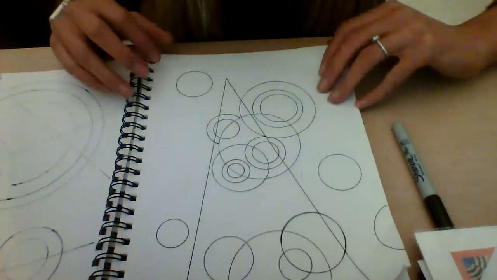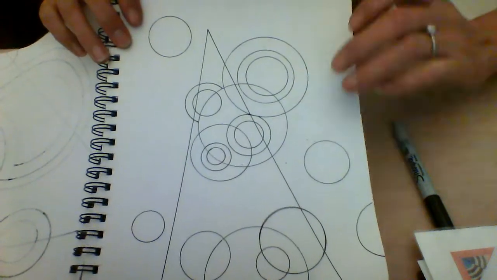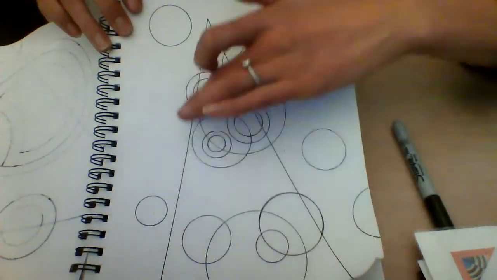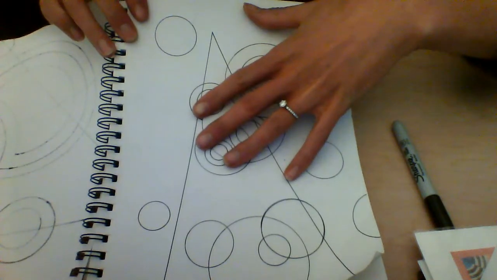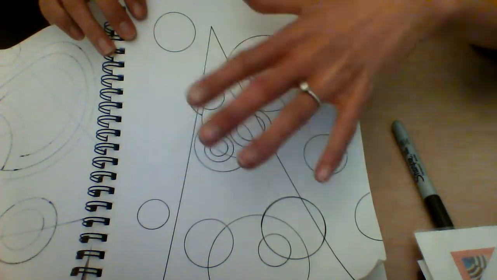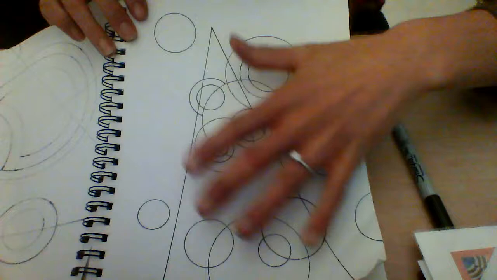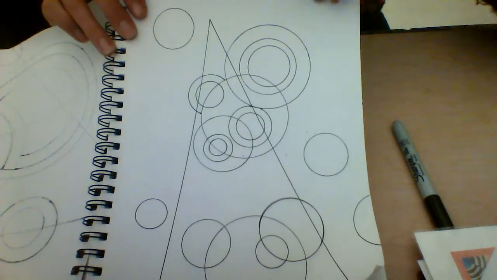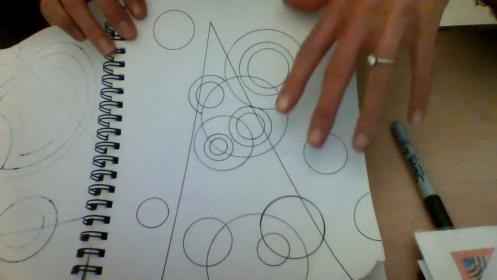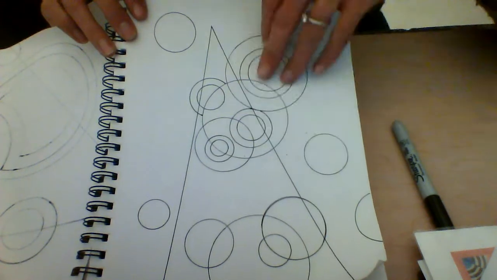Here's one similar concept, but I chose to put a different shape in there. I have a triangle with several circles. This one really reminds me of Kandinsky's work. I was kind of looking at his work and thinking about his work when I was planning this out. So there's enough detail in it that it's going to be interesting when I color it, but just not too much detail.